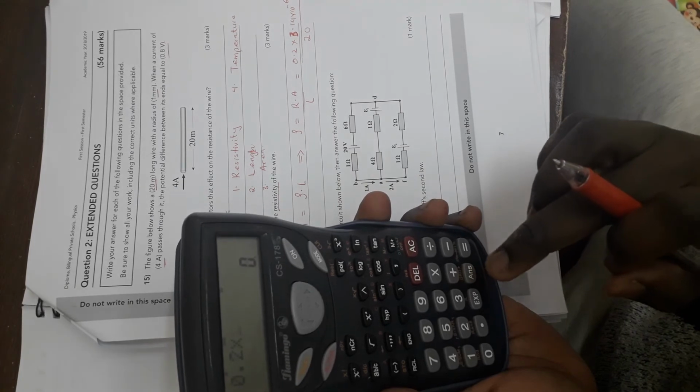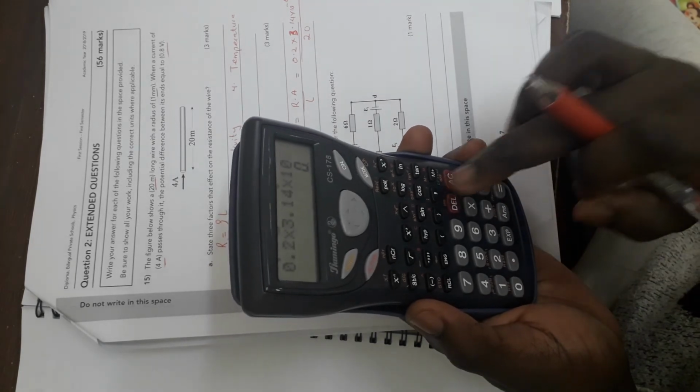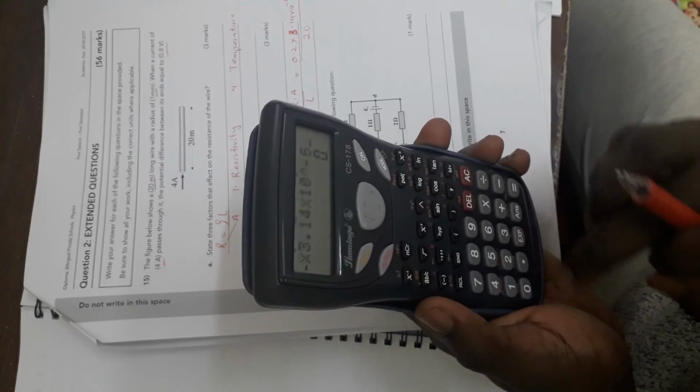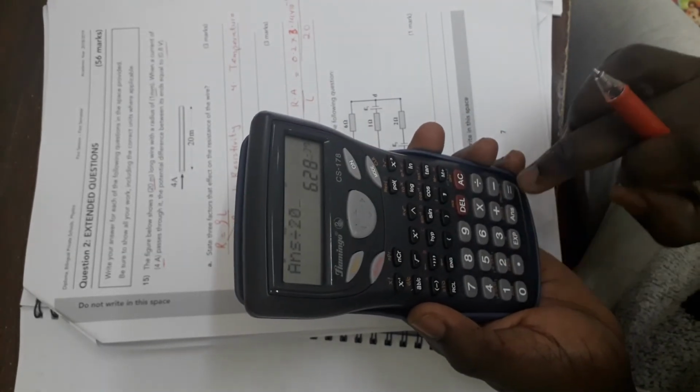So I have 20 meters. What is the final answer? 0.2 multiplied by 3.14 multiplied by 10 to the power of negative 6. Okay, now divide by 20 is equal to what?